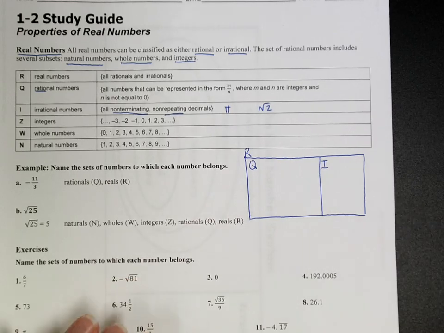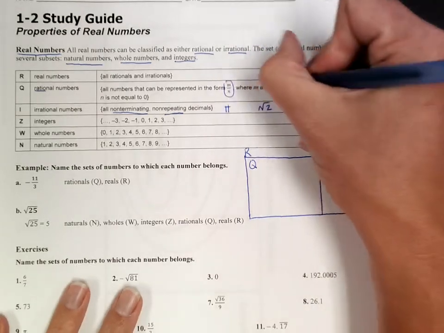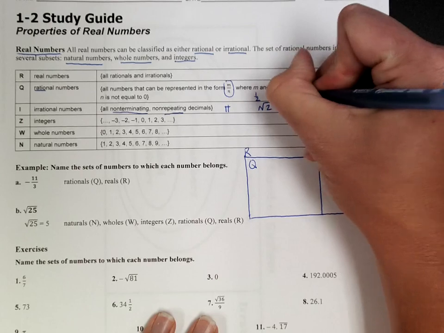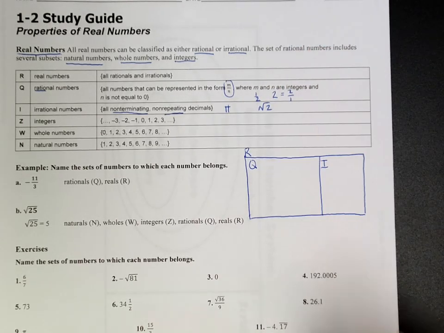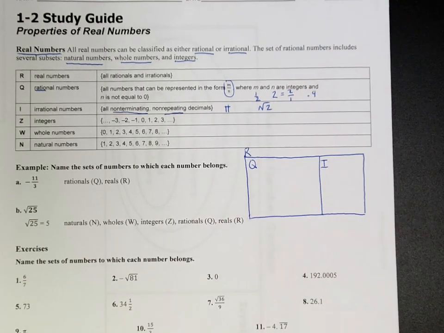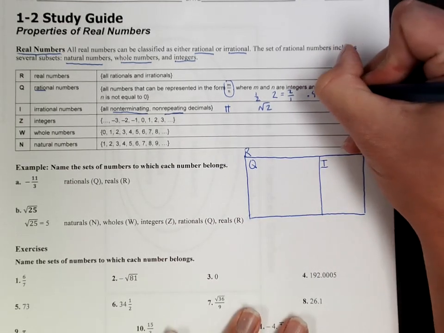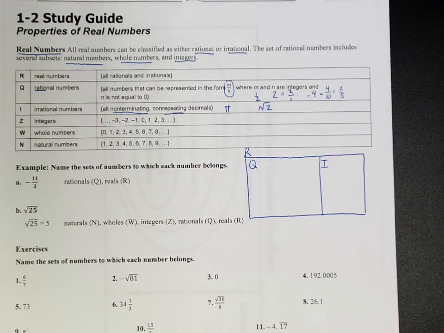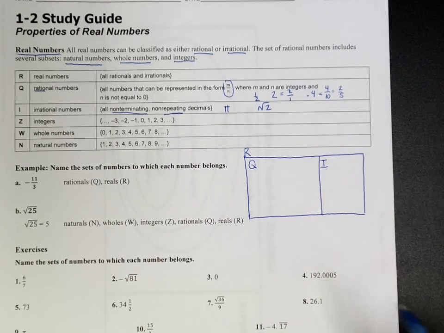Rational numbers, like I said, are numbers that can be written in ratio form or fractional form. For example, 1/2 is a rational number. 2 is also a rational number because it's the same thing as 2 over 1. What about 0.4? It's also rational because that's the same thing as 4 over 10, which is 2 over 5. So real numbers are either rational or irrational.